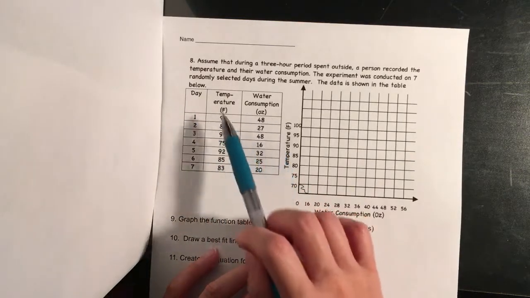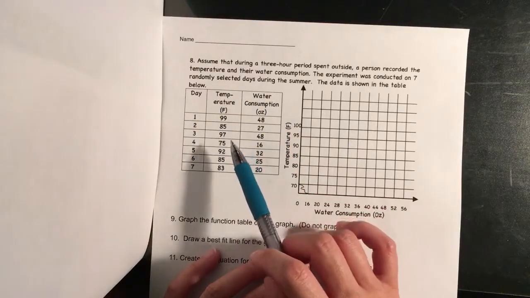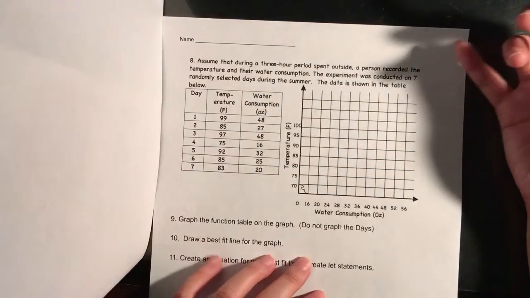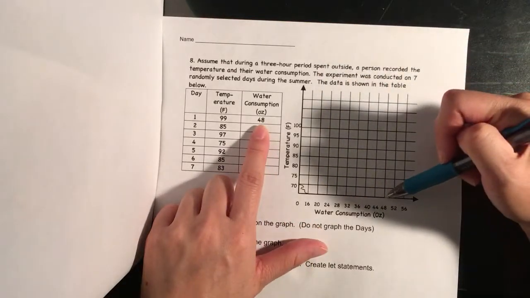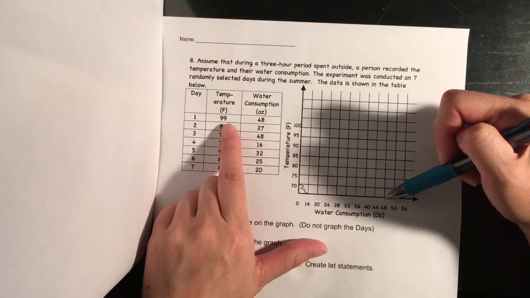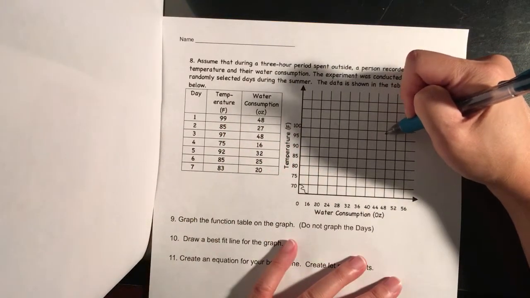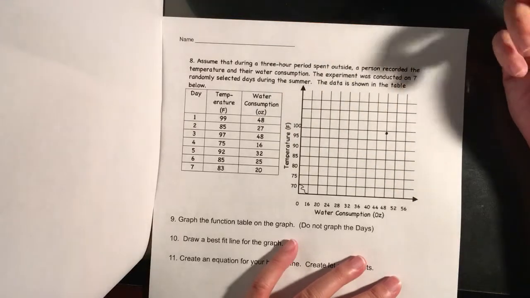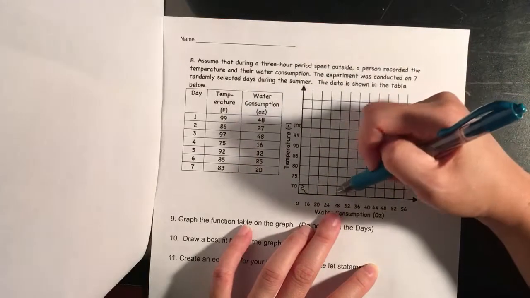So we want to go ahead and think about the relationship between the water consumption and the temperature. So I'm going to go ahead and just graph. So I'm going backwards. At 48 in the water consumption, I am at 99 degrees. So remember, since it's a scatter plot, we're going to go ahead and estimate the best that we can. At 27, it is 85.